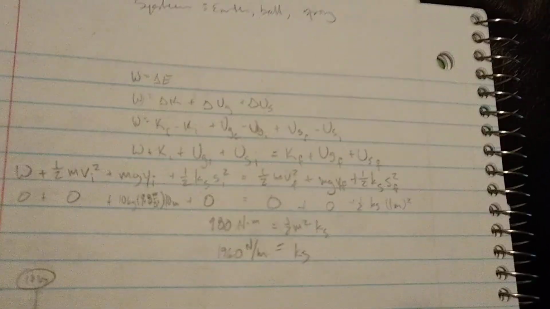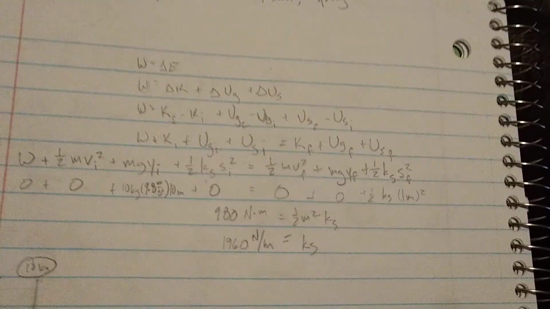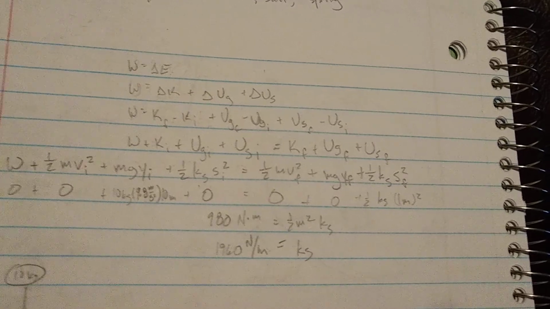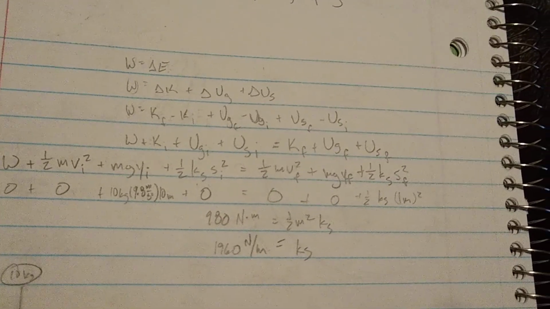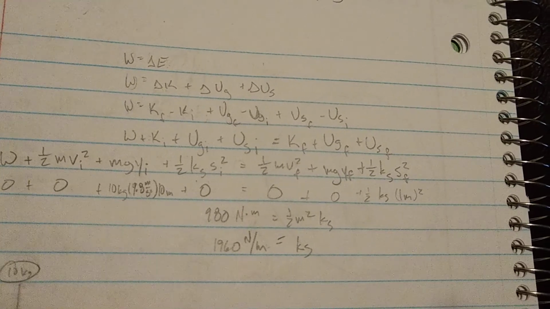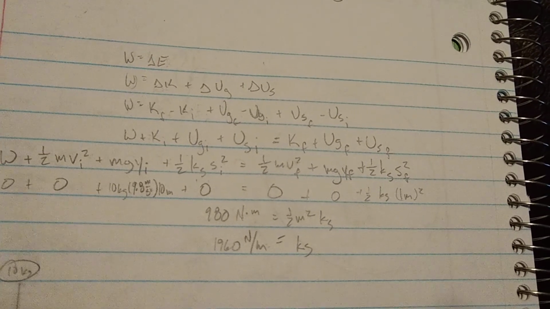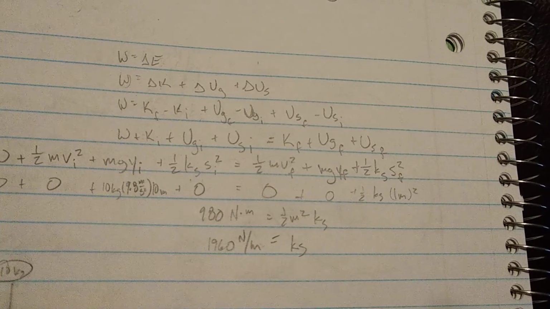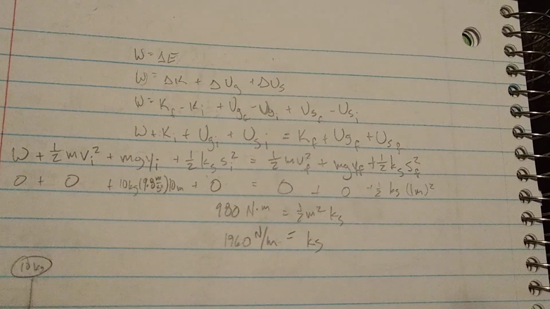Okay. And we'll expand each of those three components to final minus initial, and do our algebra. And so we'll have our work plus our three initial components equals our three final components.